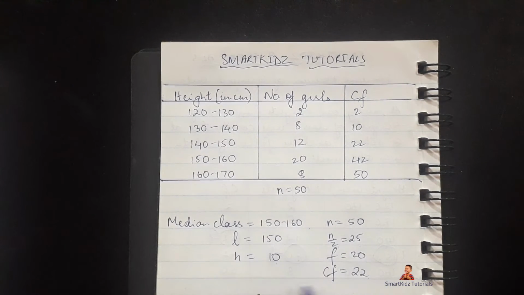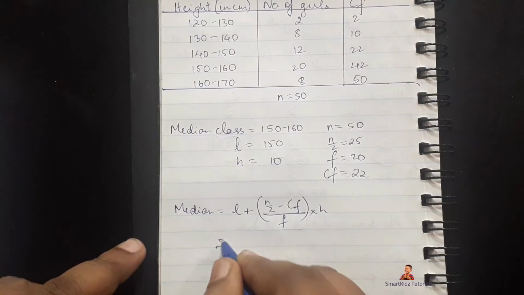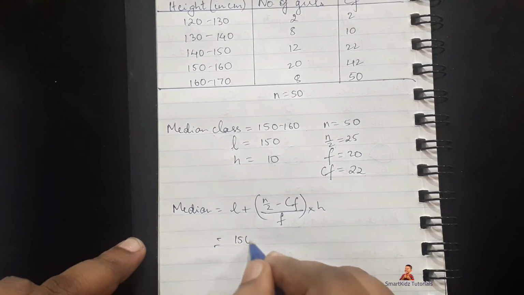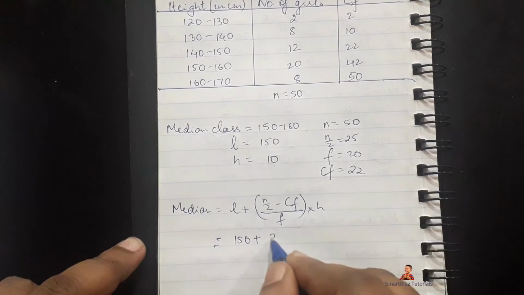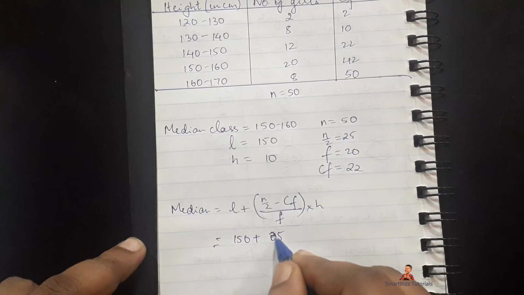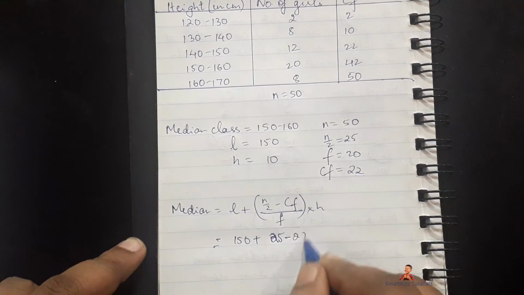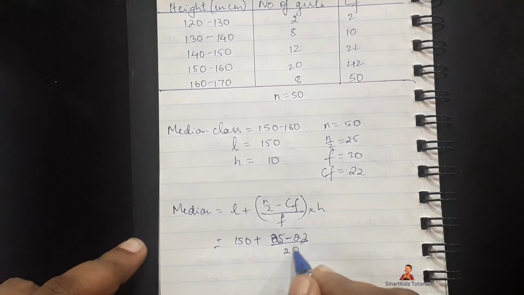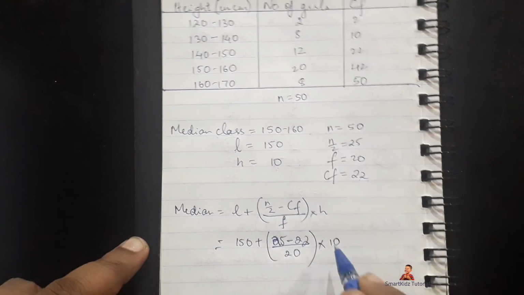Now let's put all these values in our formula, which I have written down over here, and we'll get our median. So L is 150 plus N by 2, which is 25, minus CF, which is 22, whole thing upon F, which is 20. Put this in the bracket, multiplied by H, which is 10, that is our class size.